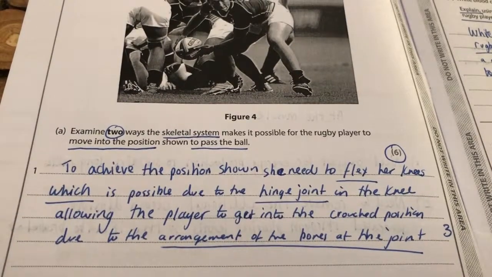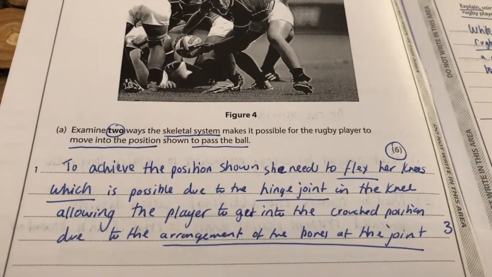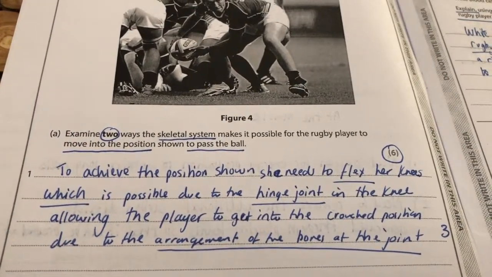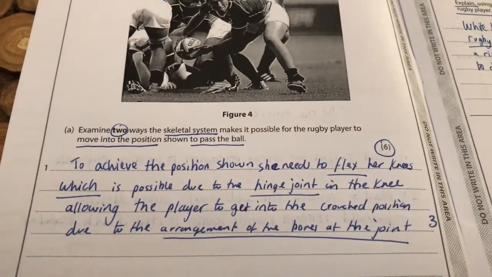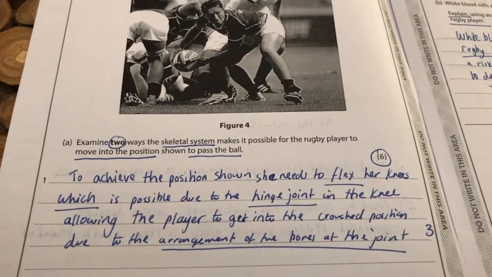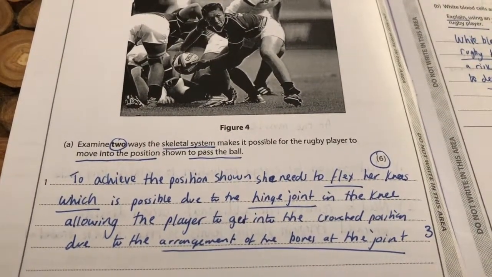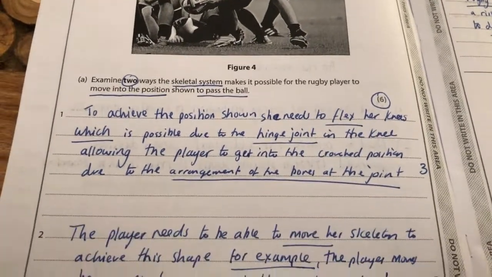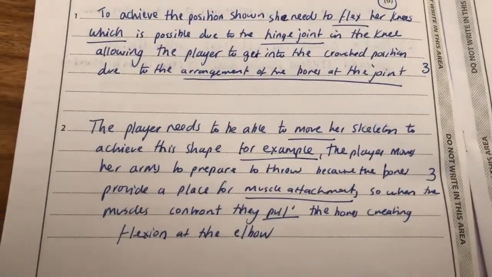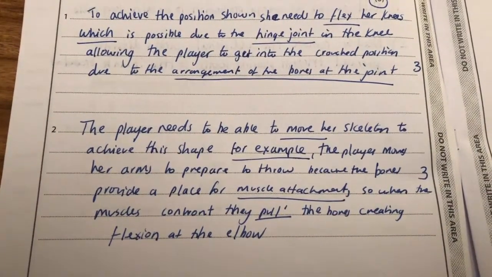So we referred to the picture, we've talked about a crouched position, we've put a connective in there, and we've been specific with flex and hinge joint. It sounds really, really simple, and I know most of you can tell me that when you're looking at that picture, but you just don't write with the right detail with the flex, the hinge joint, and the arrangement of bones at the joint.